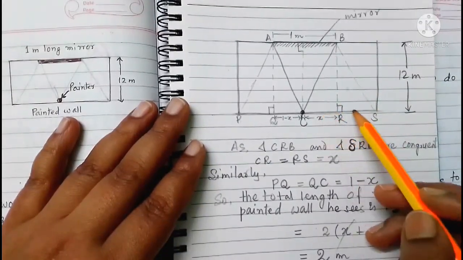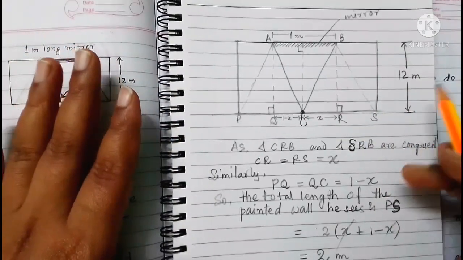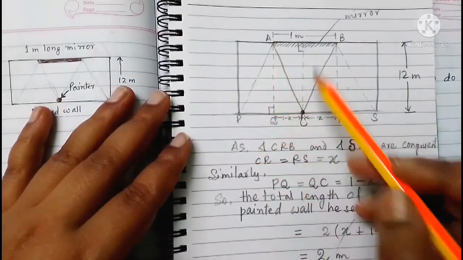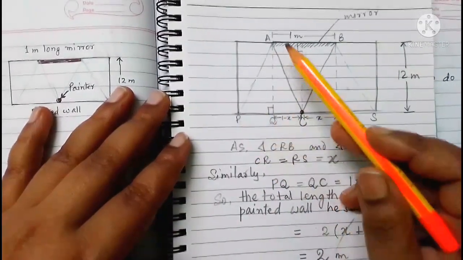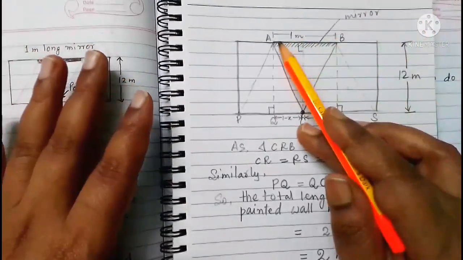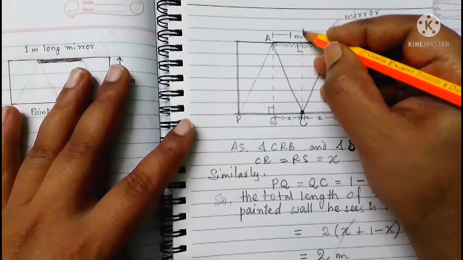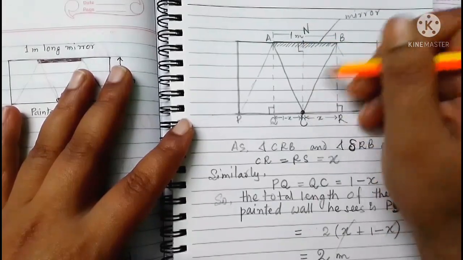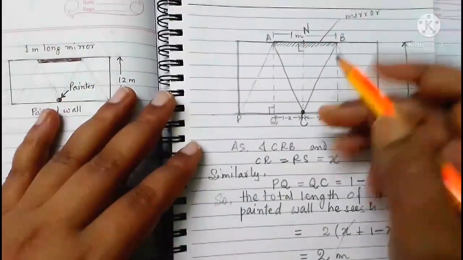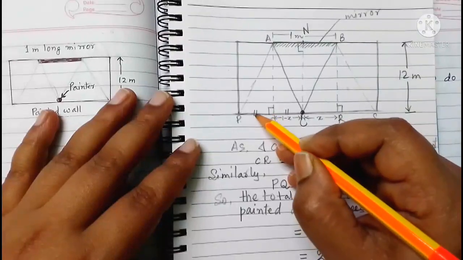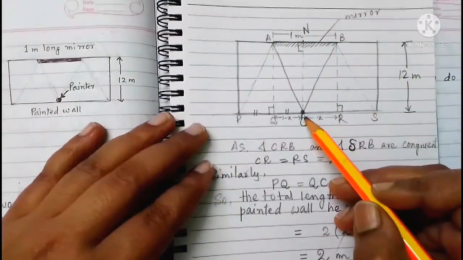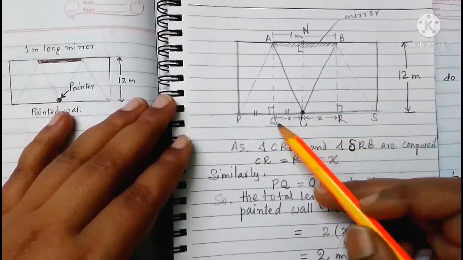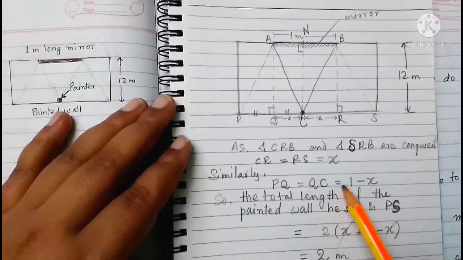Similarly, PQA and CQA are also congruent, and considering this point as N, triangles ANC and BNC are also congruent. So CR is equal to RS and CQ is equal to PQ.